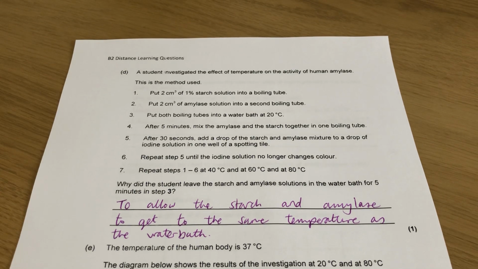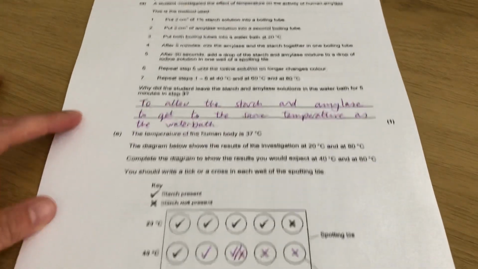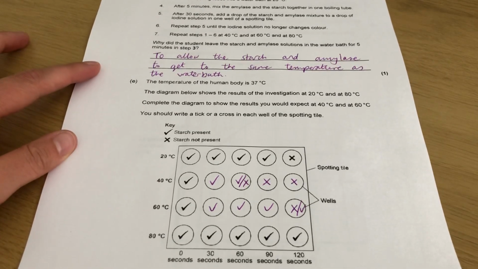So I've put it in to allow the starch and amylase to get to the same temperature as the water bath. Okay, we've got quite a tricky one here, a bit tricky to explain as well where the marks come from.